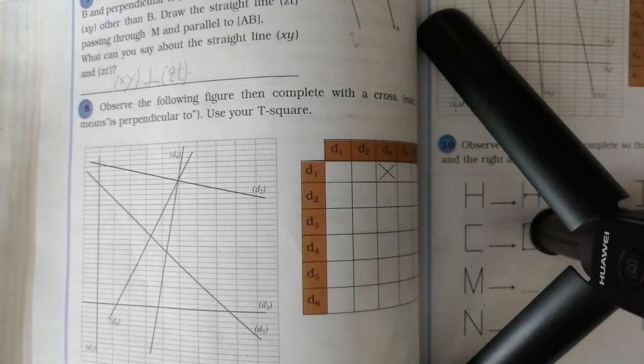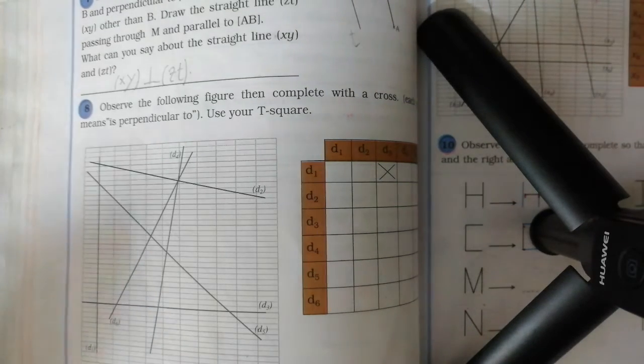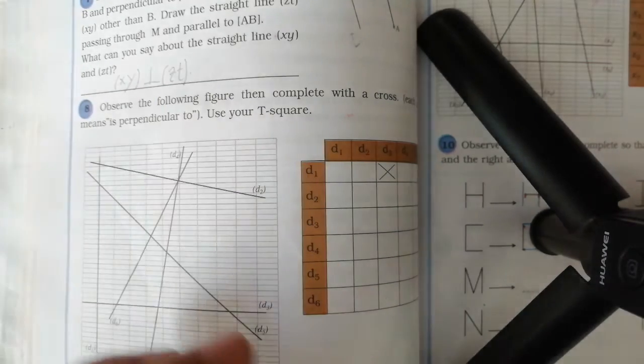Good morning. Today we solve number 8, page 154. It says, observe the following figure, then complete with a cross.